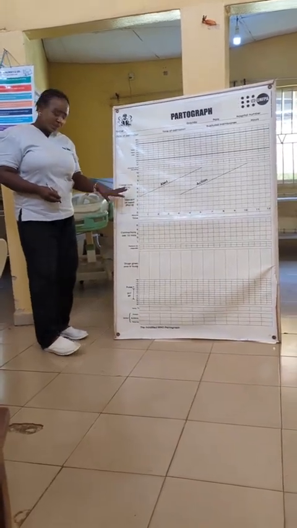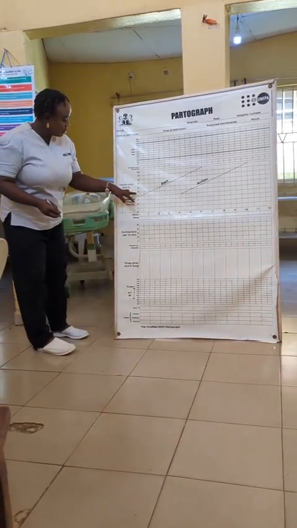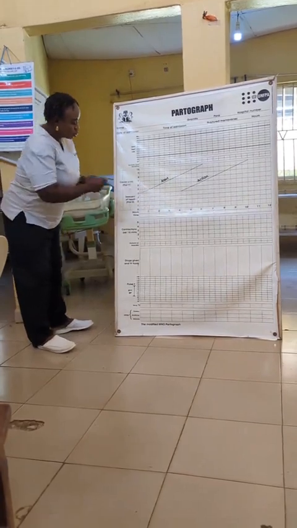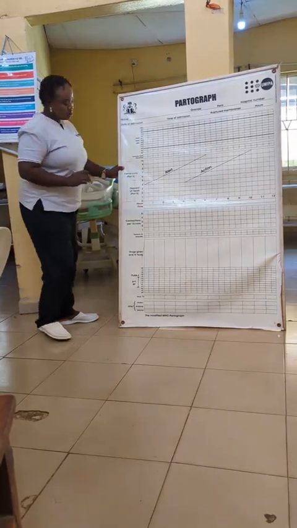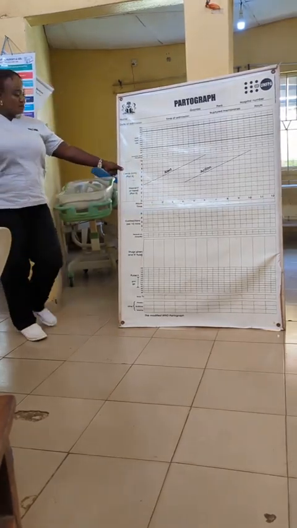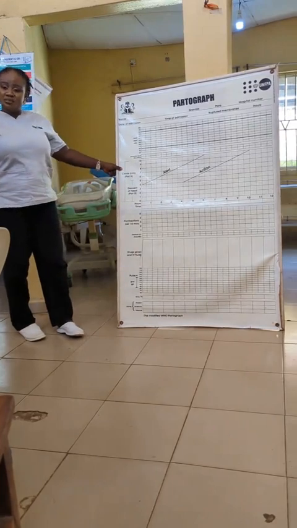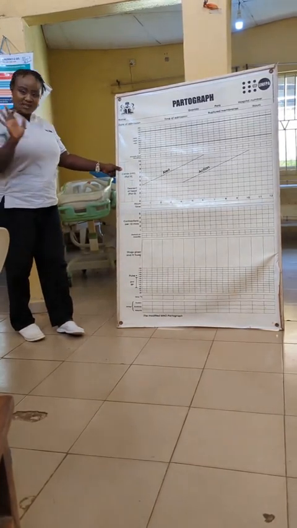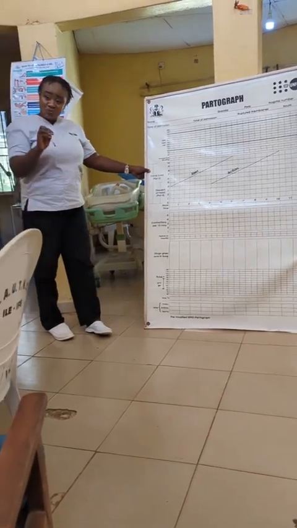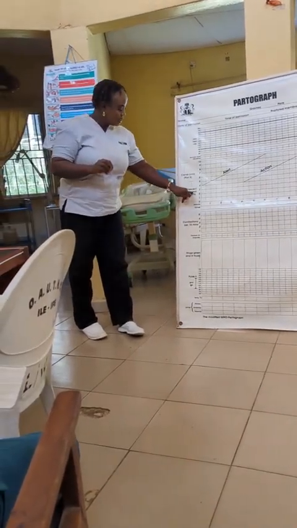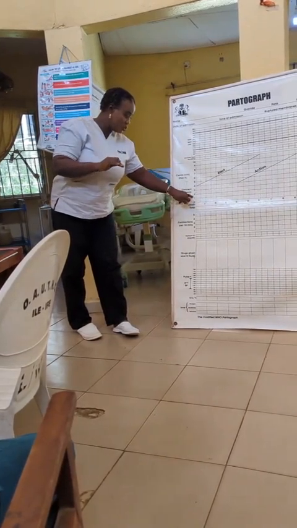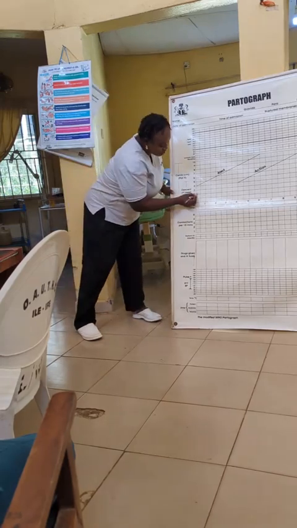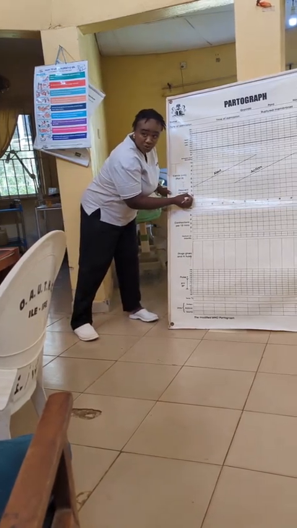That is how it should be. So if it's coming in at 5 cm, you just put an asterisk this way. And the station simply means the relationship of the presenting part with the ischial spine. That is station. If the presenting part is at the level of the ischial spine, that's station 0. And you plot it by 0 dots.